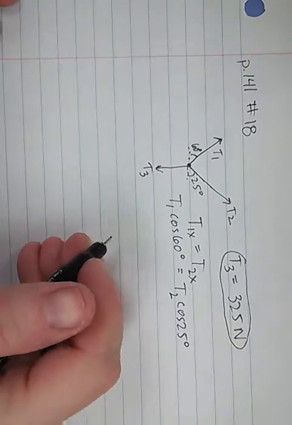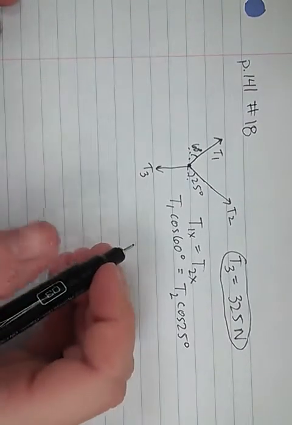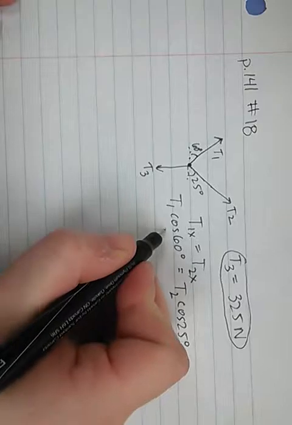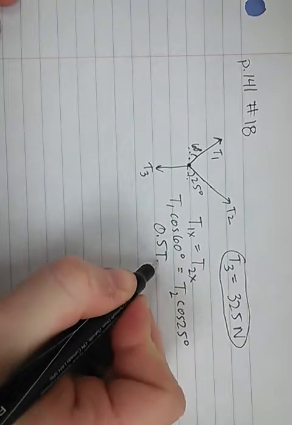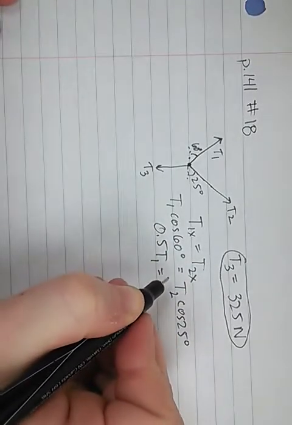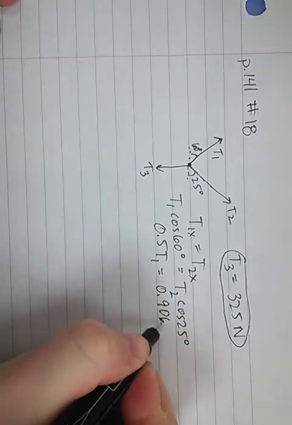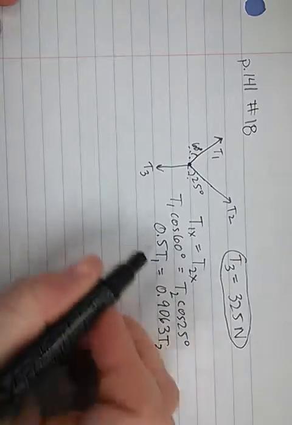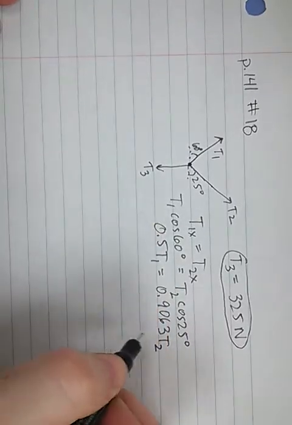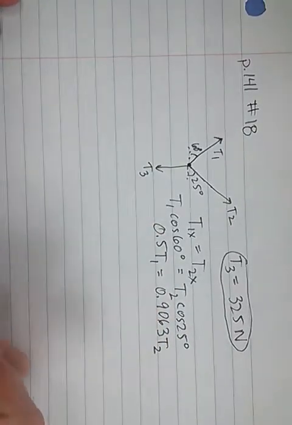We always want to plug in numbers as soon as we can, so we can try to avoid algebra mistakes. So 0.5 T1 is equal to 0.9063 T2. Again, I just plugged cosine 60 degrees and cosine 25 degrees into my calculator.